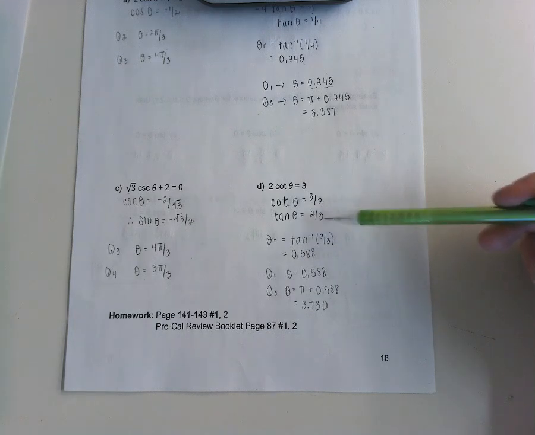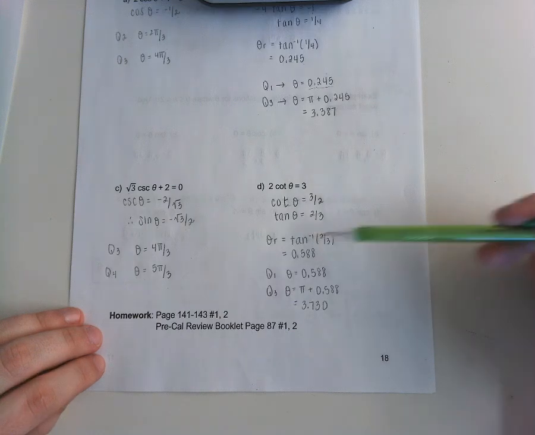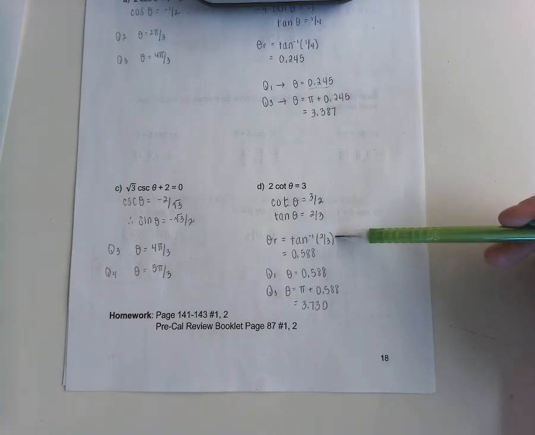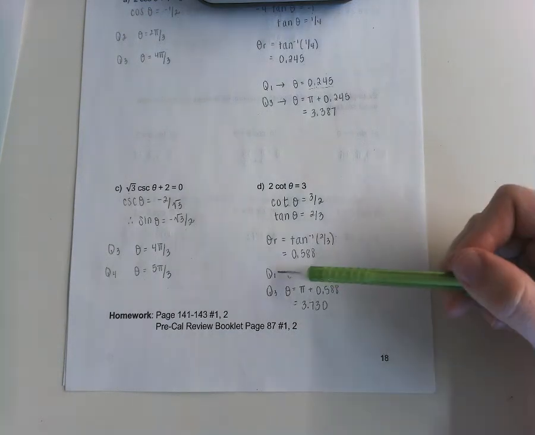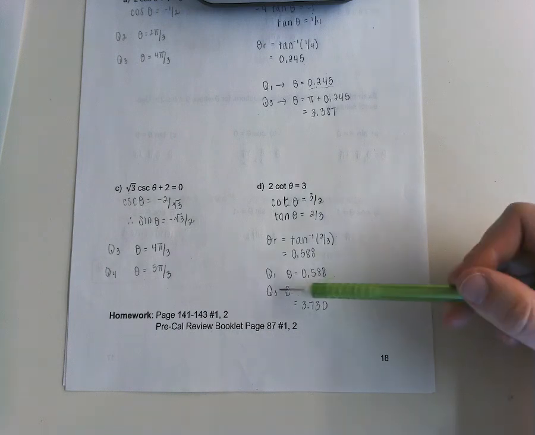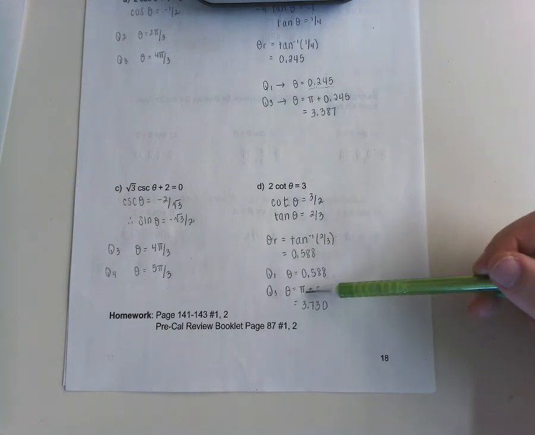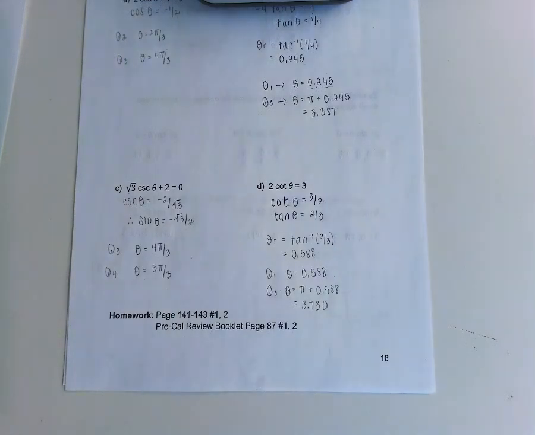So again, to find the answer, we're going to use the inverse of tan of 2 over 3, which is 0.588. So in quadrant 1, it's 0.588, but then tan is also positive in quadrant 3. So we add our answer to pi, 3.730. So that's the first lesson on solving trig equations.